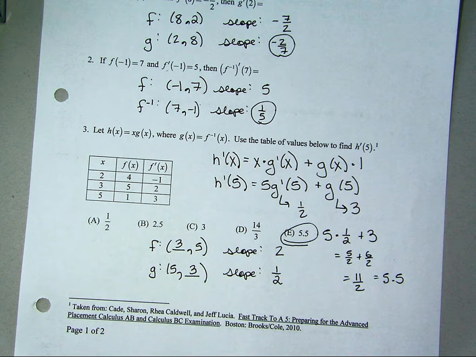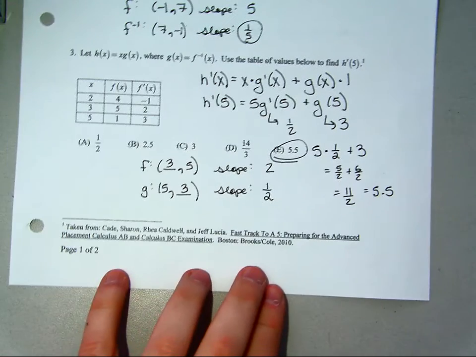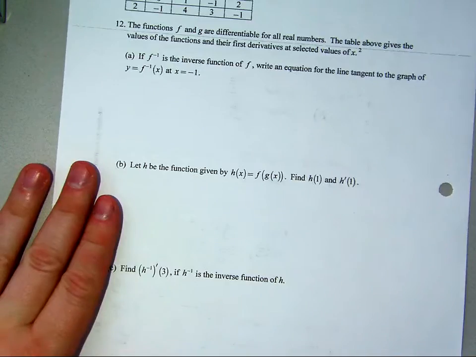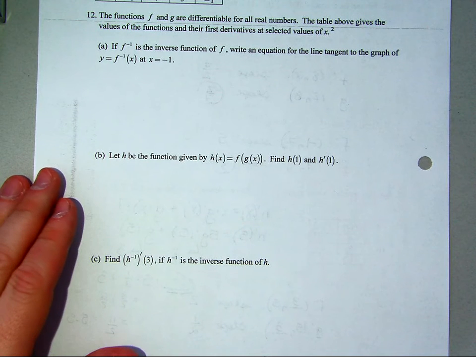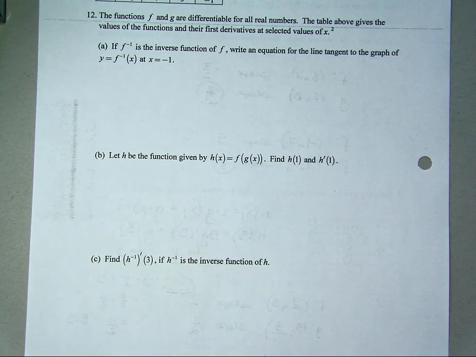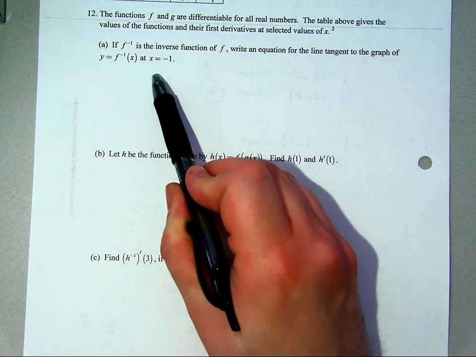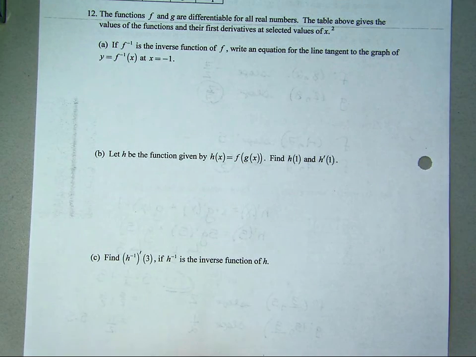Flip to the back. All right. F and G are differentiable. Okay, F inverse is the inverse function of F. That's nothing too insightful. Write an equation for the line tangent to the graph of the inverse at x equals -1. Okay, forget about like everything from today.